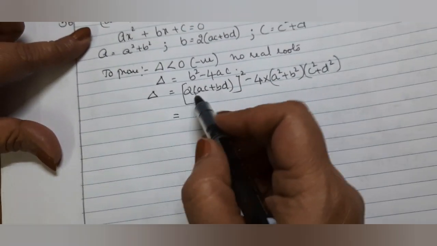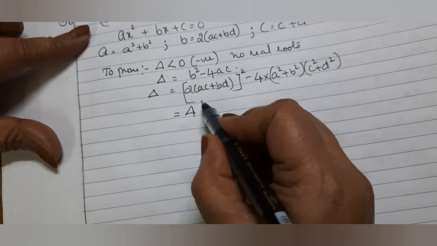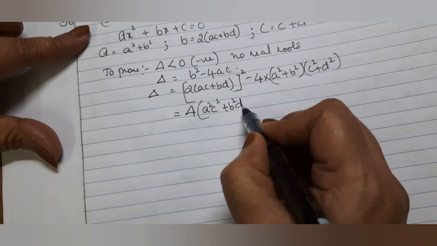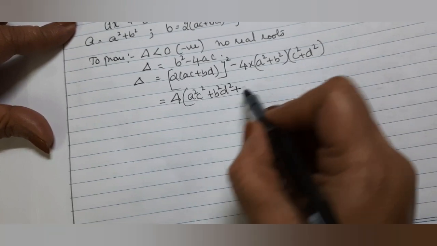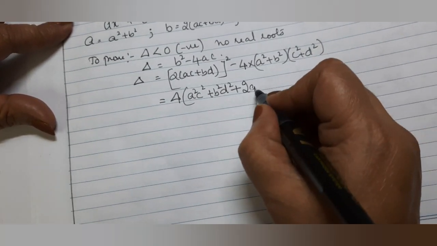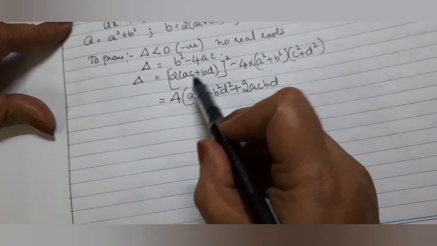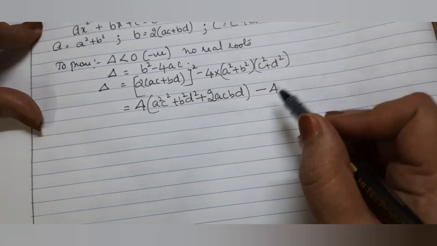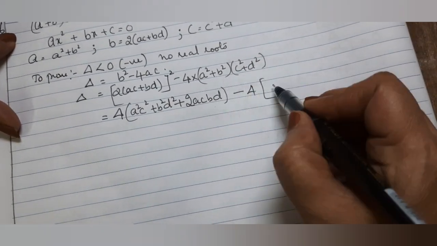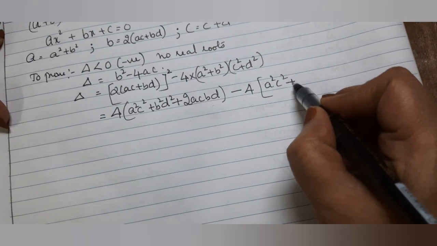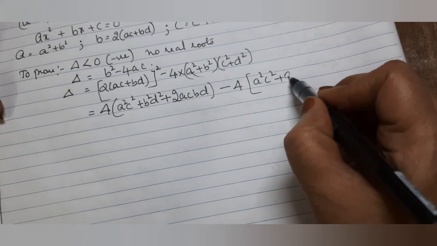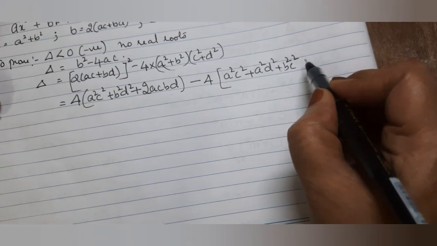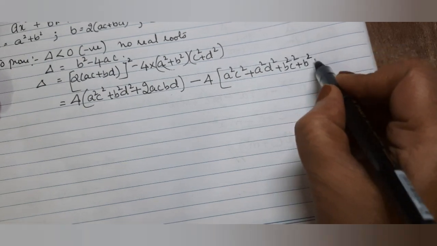Just squaring here, 2 square is 4, so this will be a square c square plus b square d square plus 2acbd, minus 4 multiply here a square c square plus a square d square plus b square c square plus b square d square.